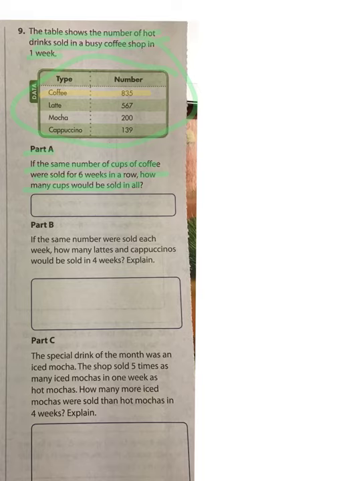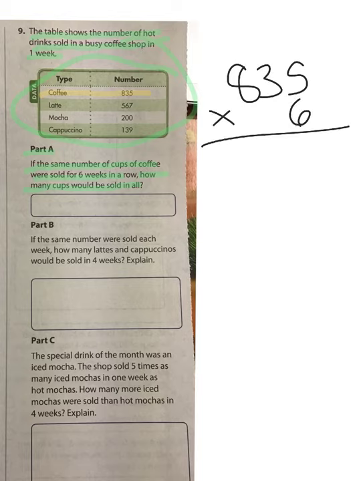If we want to find out how much coffee is sold in 6 weeks, we are going to do 835 times 6. To multiply this, start with your 1s. 5 times 6 is 30. Put down your 0 and regroup your 3. 6 times 3 is 18. 18 plus 3 is 21. Put your 1, regroup your 2. 6 times 8 is 48. Plus 2 is 50. So we have 5,010 cups of coffee sold in 6 weeks.